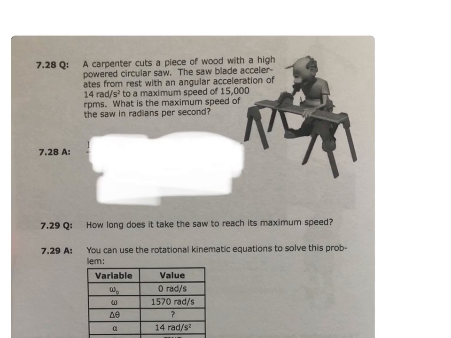A carpenter cuts a piece of wood with a high-powered circular saw. The blade accelerates from rest at an angular acceleration of 14 radians per second squared to a maximum speed of 15,000 RPMs. What is the maximum speed of this saw in radians per second? So first of all, we are going to just convert.